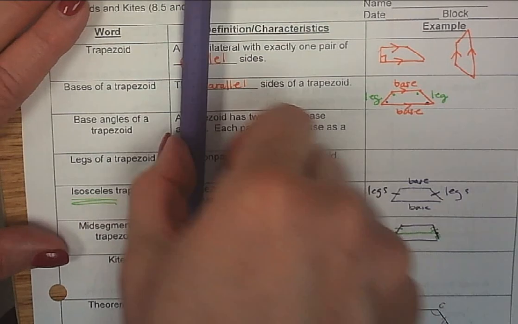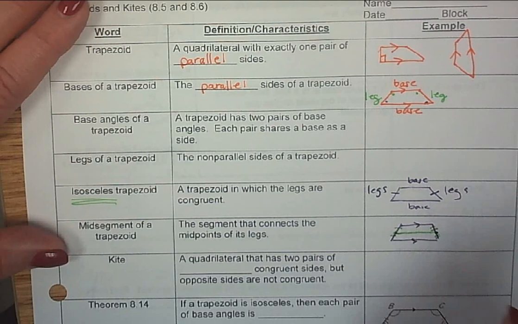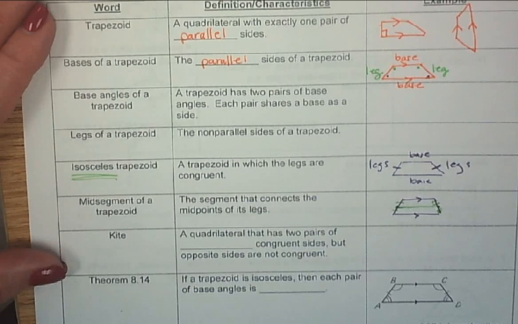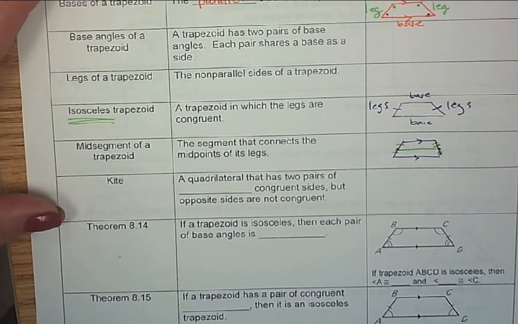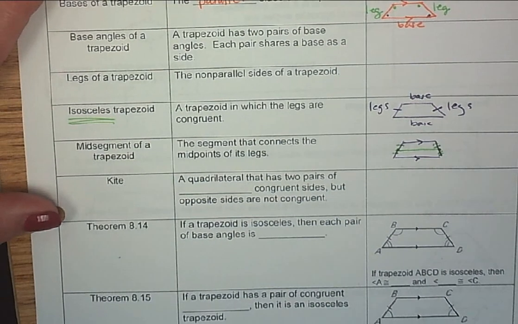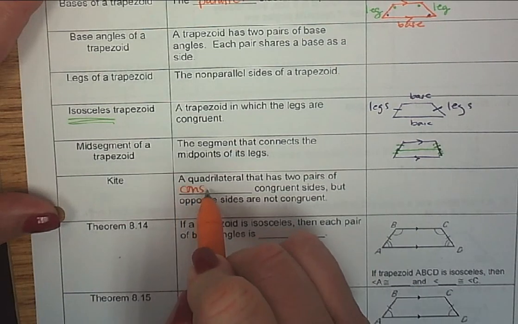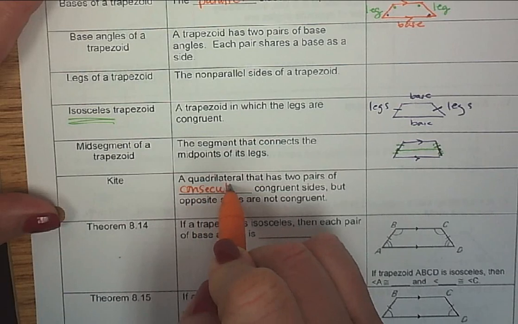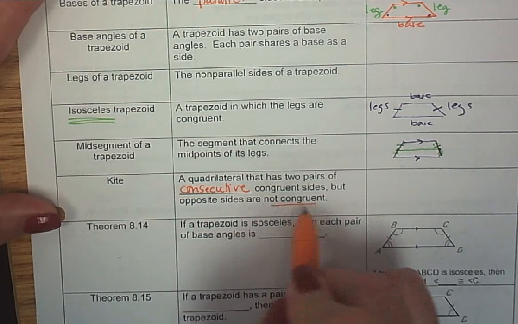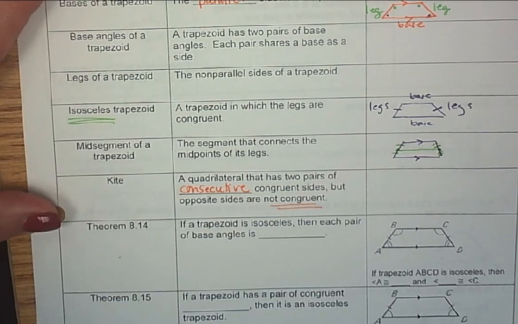And our last definition is going to be of the kite, and then we're going to move into our properties. The kite is a quadrilateral that has two pairs of consecutive congruent sides, but opposite sides are not congruent. What that means is when I have Mr. Kite, it looks something like this, because you know when you have a little kite, it flies. All right, so I have a little kite.